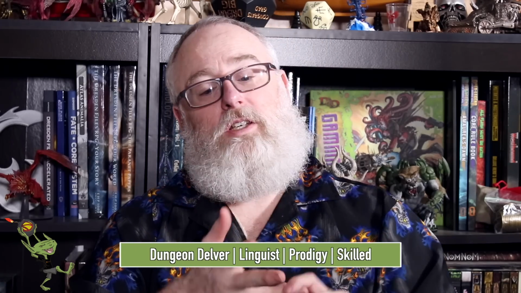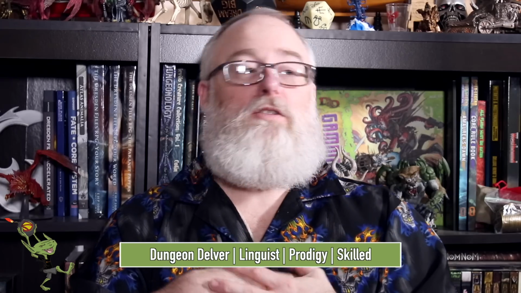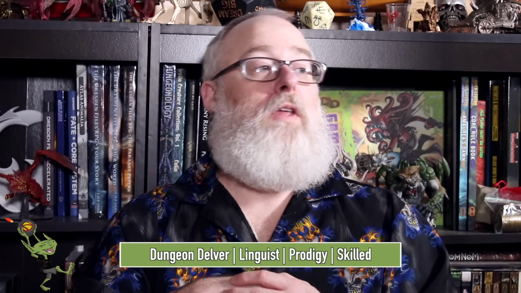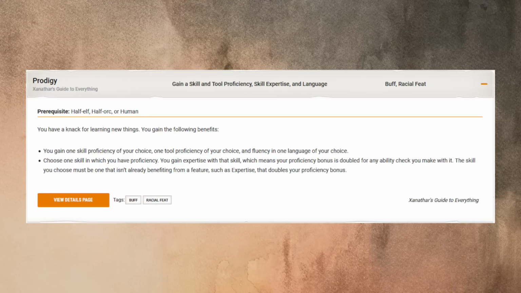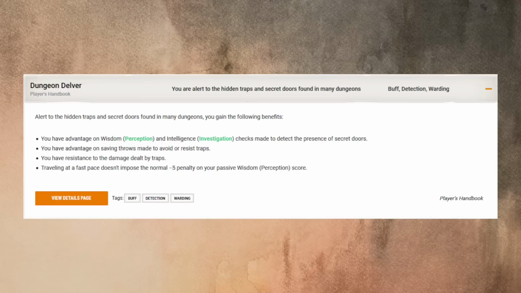That is true. All right, and next up we have skills, and we have Dungeon Delver, we have Prodigy, we have Skilled, and we have Linguist. These are all things that either give you a skill or they're going to enhance the skills that you have and make you better at them. Prodigy is very specific. You have to be half orc, half elf, or human, but it's really great because it is one of the few ways to get expertise in the game without being a bard or rogue. So very useful. Dungeon Delver, again, is going to pair nicely if you're playing the one who's opted to go with the Trap Finder. Get it no matter the method you choose. But advantage on your perception and investigation checks for traps.